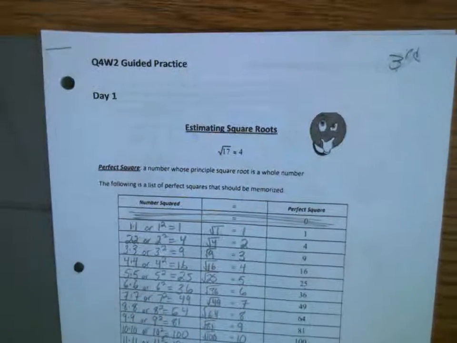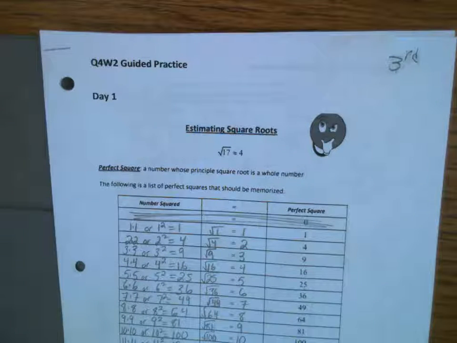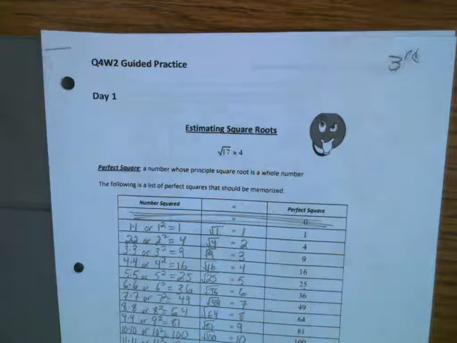All right, class. So today we are working on guided practice problems. This week, hold on, give me 1 second. Someone needed the guided practice. You don't have this page right here. You need this? Okay, hold on. But you want a regular copy? Okay.